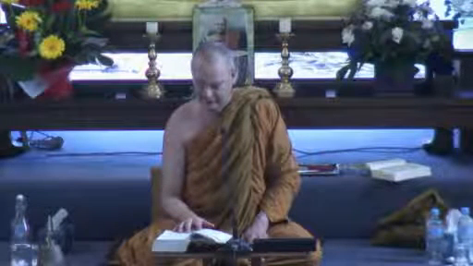Here, there being sensual desire in him, a bhikkhu understands there is sensual desire in me. Or there being no sensual desire in him, he understands there is no sensual desire in me. And he also understands how there comes to be the arising of unarisen sensual desire, and how there comes to be the abandoning of arisen sensual desire, and how there comes to be the future non-arising of abandoned sensual desire.